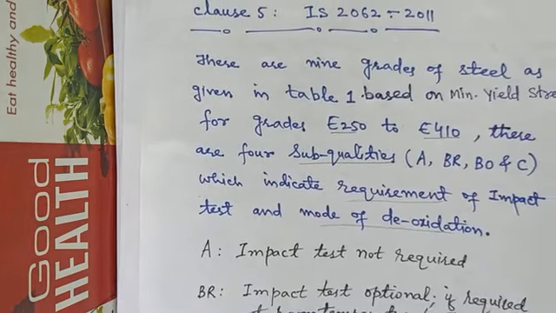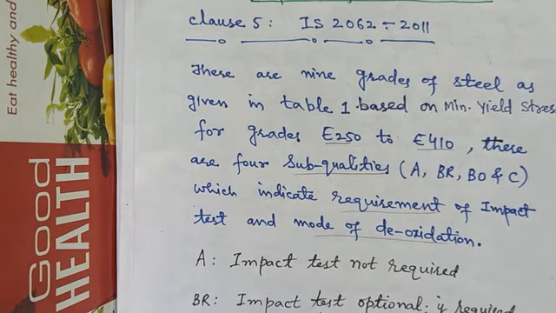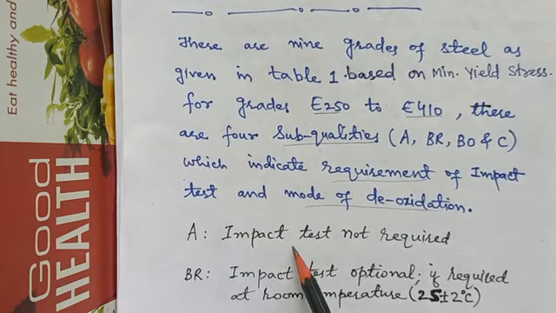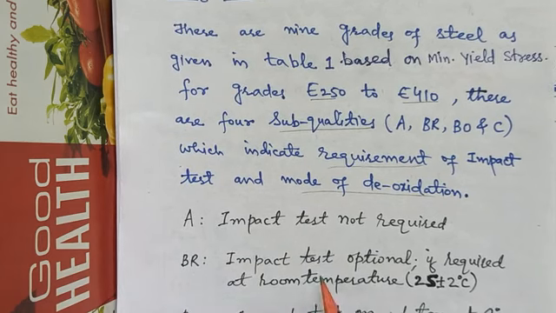So the sub qualities A, BR, B0 and C signify the following. For A, impact test is not required. BR means impact test is optional, if required at room temperature, that is 25 degrees plus minus 2 degrees Celsius.